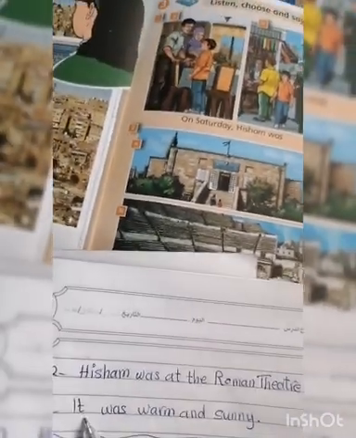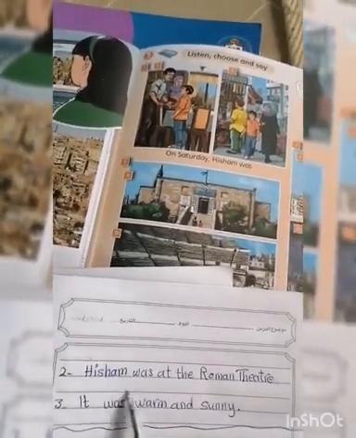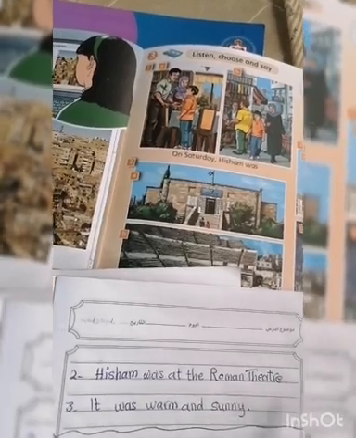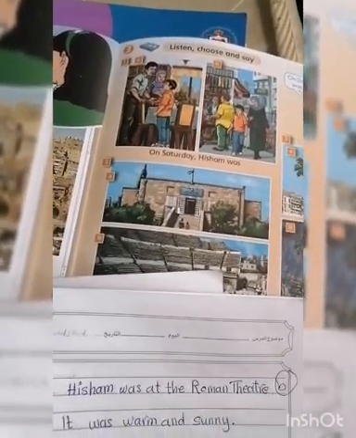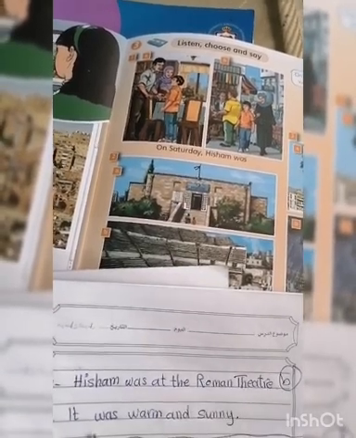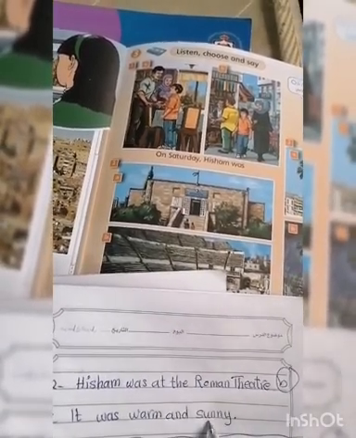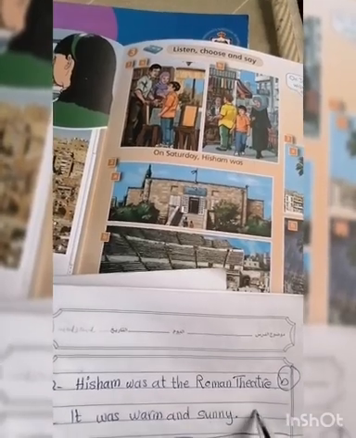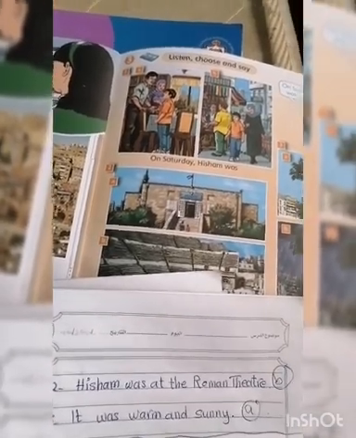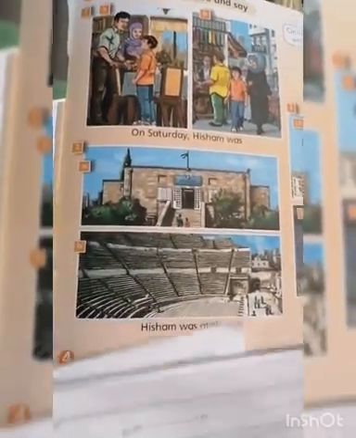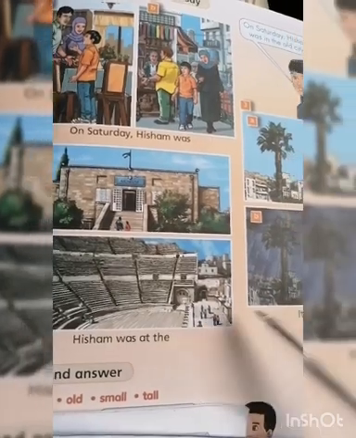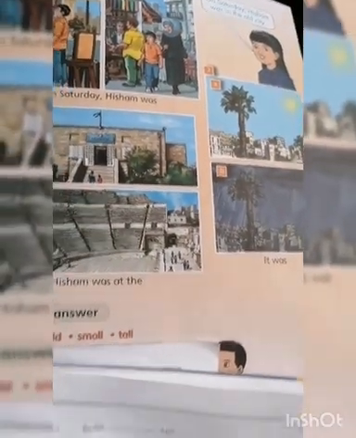And these are the answers. B. He was at the Roman theater. It was warm and sunny. Picture A. Write these sentences under each photo. Complete the sentences here. Okay.